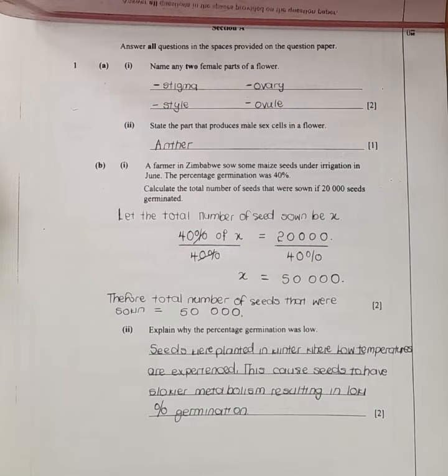We all know the requirements of seeds to germinate. Seeds require water, oxygen, and proper temperature in order to germinate. Of course, they can irrigate and the seeds get enough water. Of course, they can aerate for the seeds to get enough oxygen, but the temperature is going to be low in winter. So this question was specific.